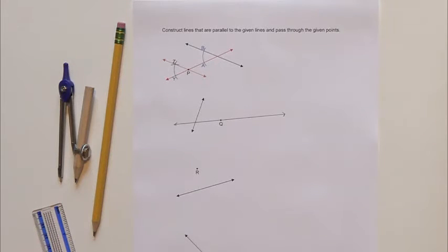Now, since two lines are parallel if and only if their sets of corresponding angles are congruent, I'm going to follow the steps that I discussed earlier for copying an angle. I'm going to copy this angle here so that I have a congruent corresponding angle that passes through my given point.